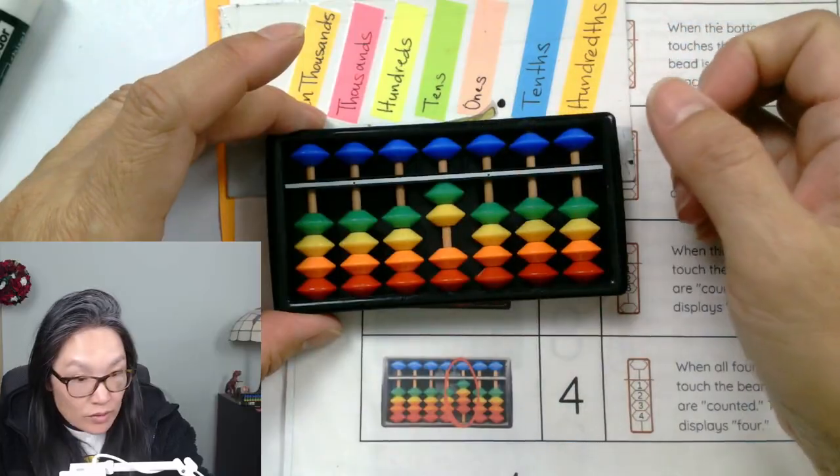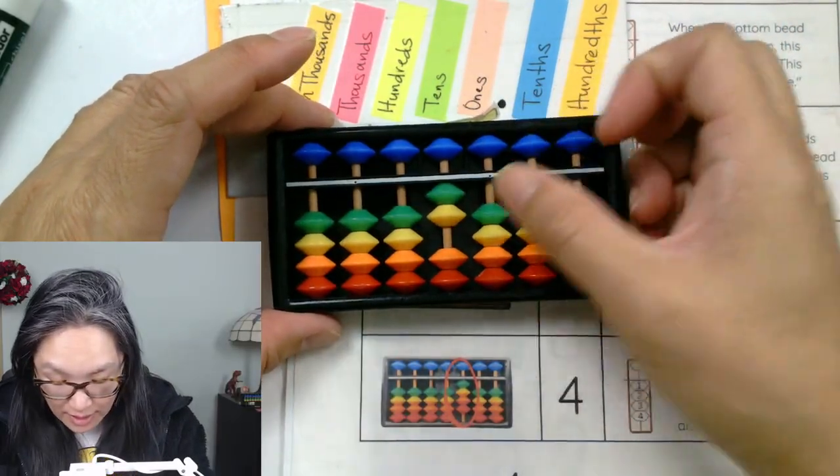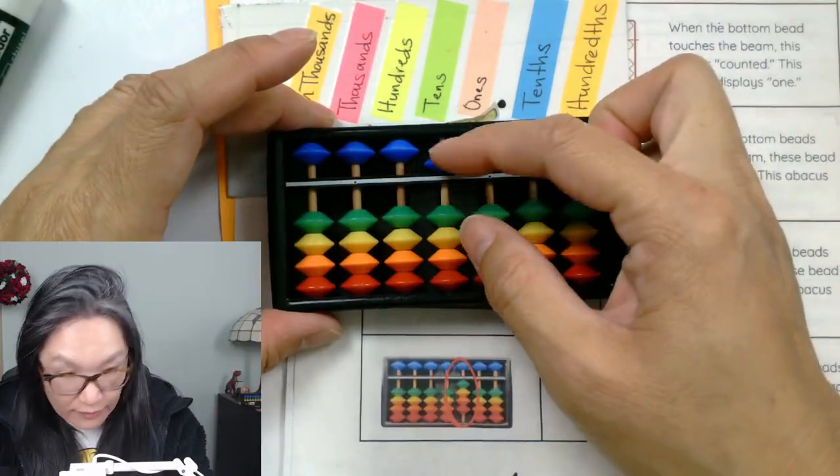After 10, we can count by tens. So this is 10, 20, 30, 40, and then 50.